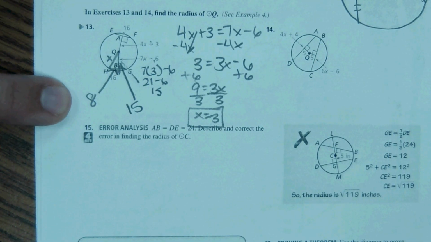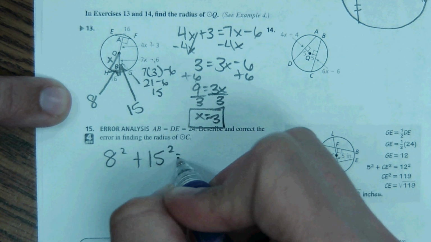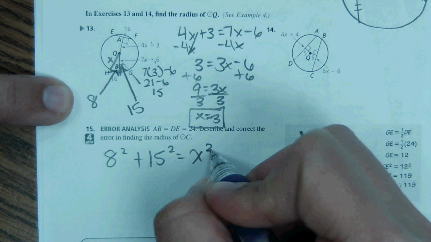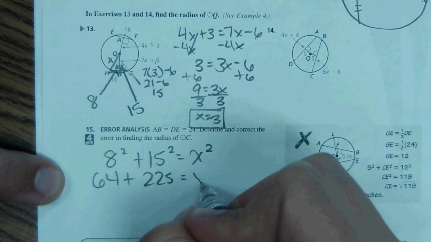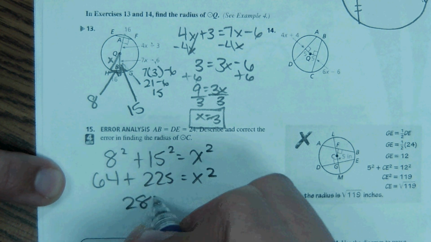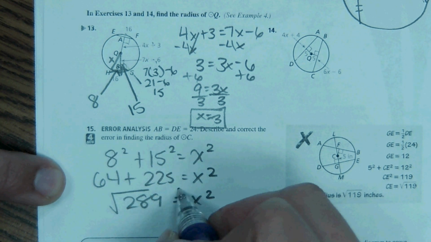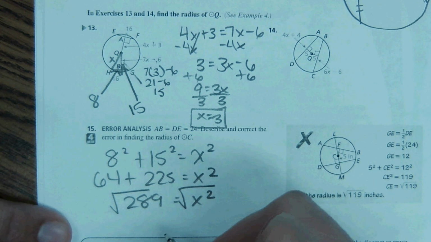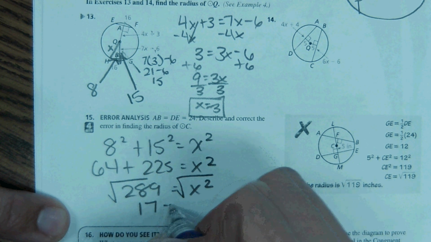So I'm going to move down here. Say, okay, 8 squared plus 15 squared equals x squared. The square root of 289 is 17.